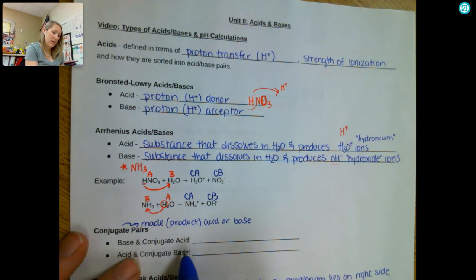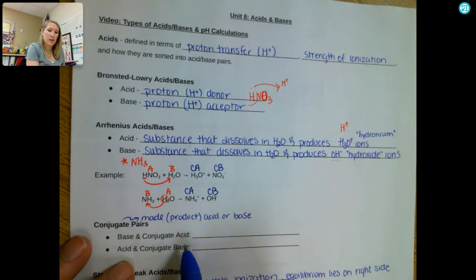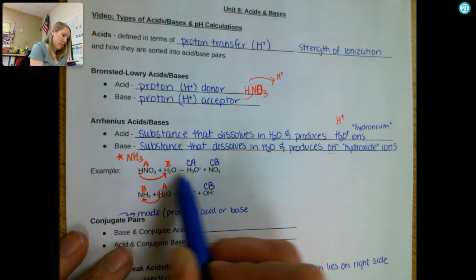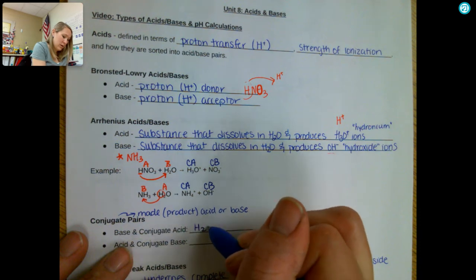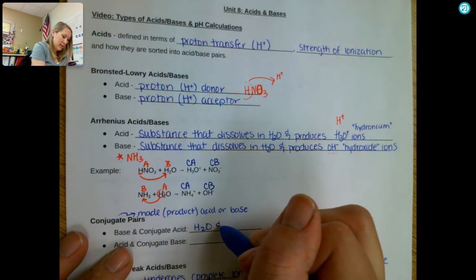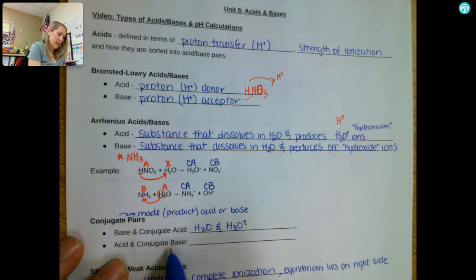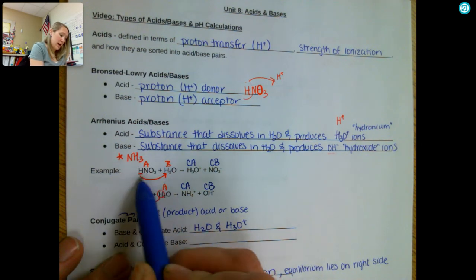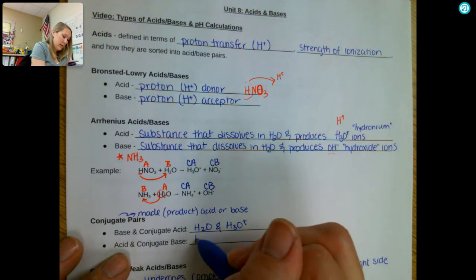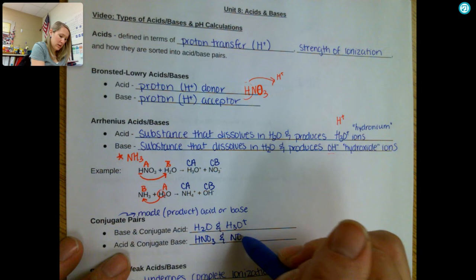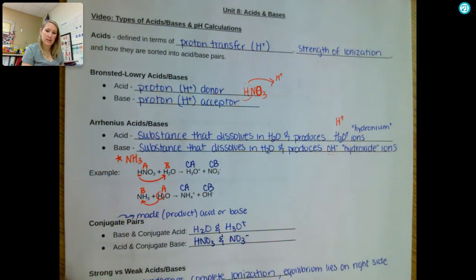We can write conjugate base and acid pairs. So the base with the conjugate acid, for our first example up here, our base is H2O, and its conjugate acid is H3O+. And our acid and conjugate base pair, so our acid with the conjugate base, is our HNO3, our acid, and our conjugate base, NO3-.